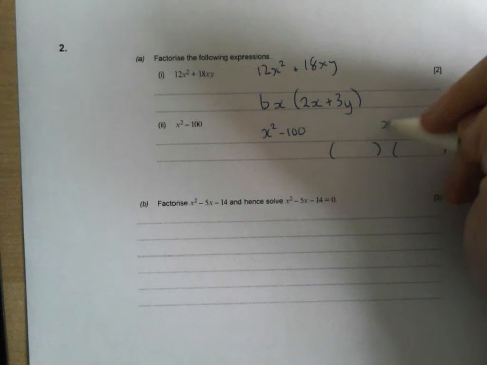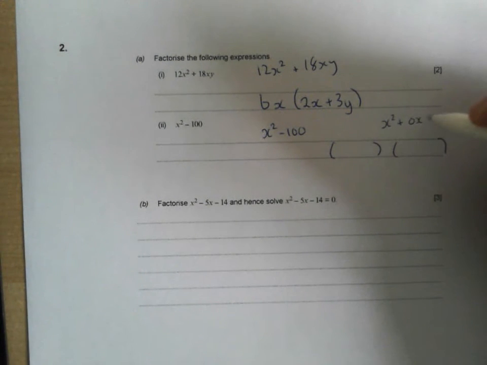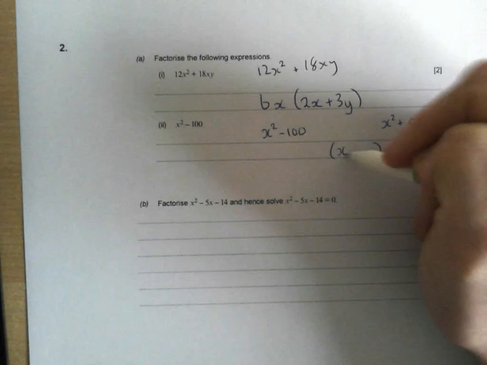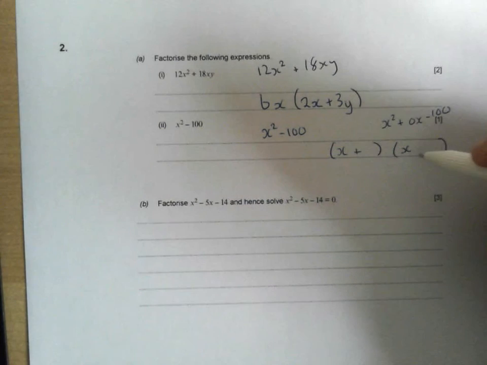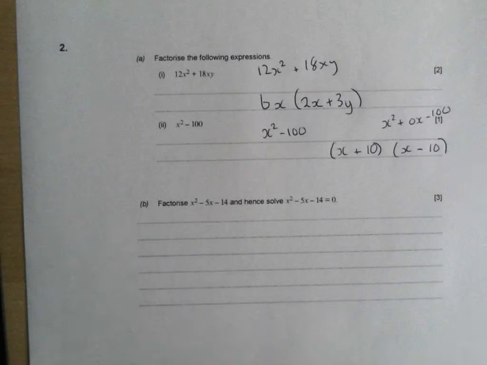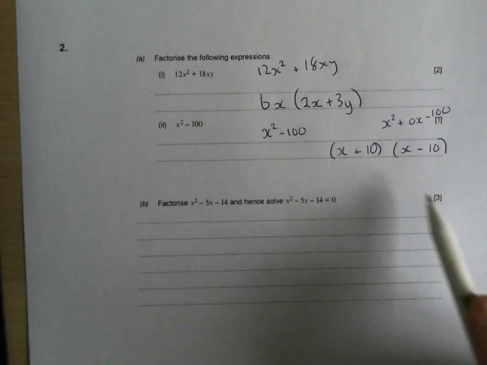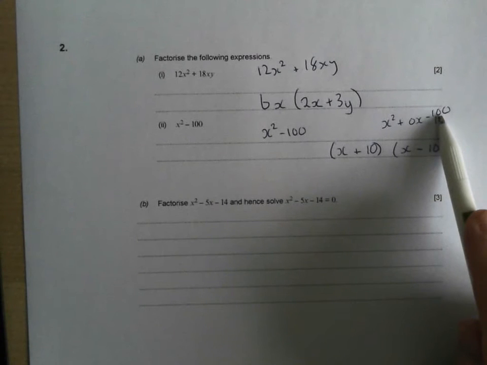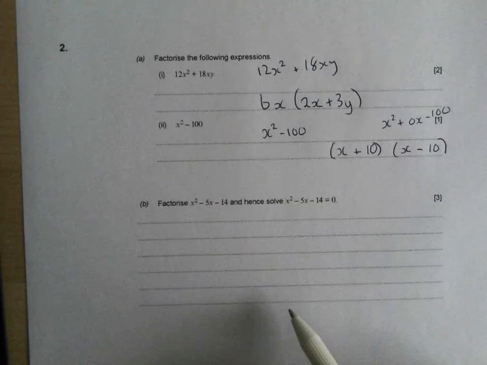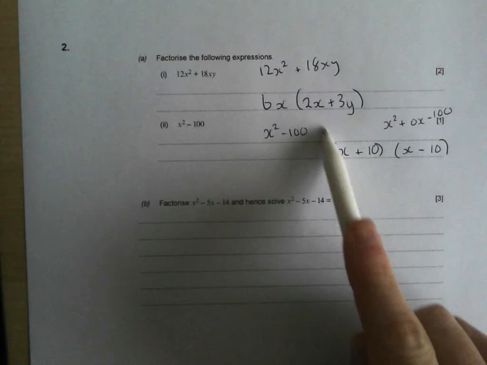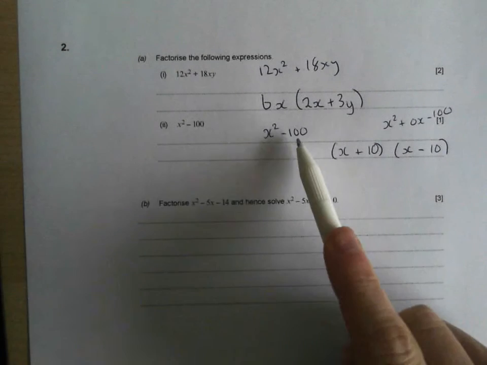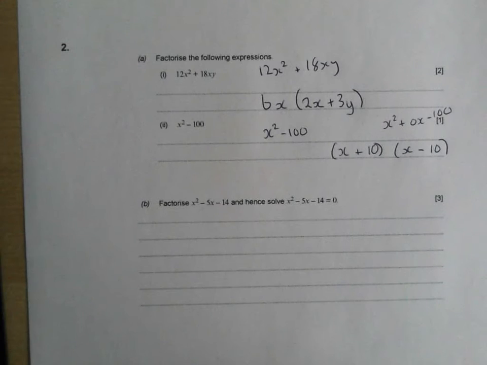You can write it out like this if you prefer: x squared plus 0x minus 100. That's quite a nice technique that some people use. But I'm going to end up with an x and an x. I'm going to end up with a plus and a minus because I've got a negative 100. And it's going to be plus 10 and minus 10. And again, it's up to you how you think of that. If you think of it as two numbers that have got to multiply together to make minus 100 and add together to make 0, 10 and minus 10, that works. Or if you just spot that it's a difference of two squares, you need the square root of that at the front, that's your x, and the square root of that at the end, and a plus and minus. It's up to you.